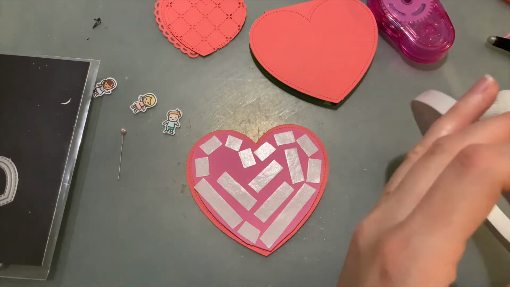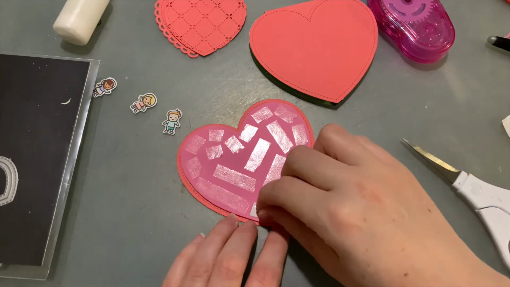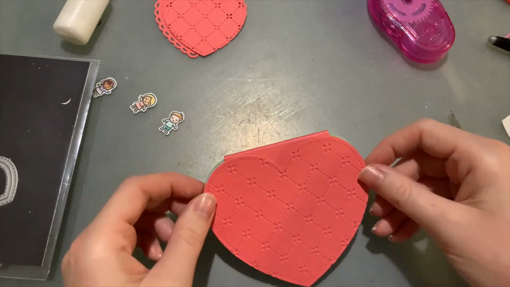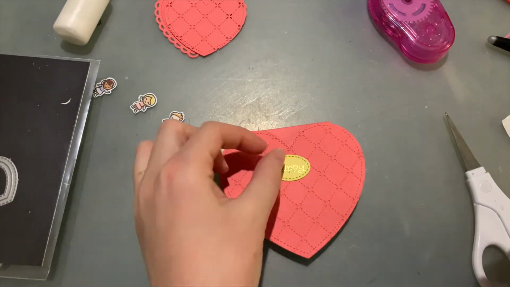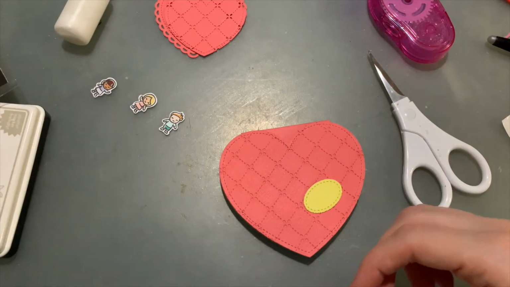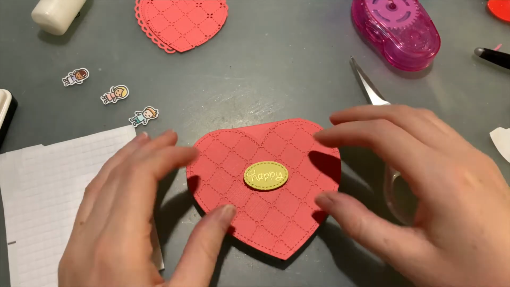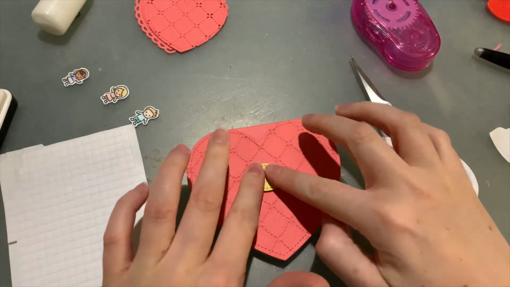So here I am adding some double-sided tape to that, and then all of this is going to stick down and be the first thing you see when you look at the card. While I was here, I used some double-sided foam squares, again, to stick down my little happy symbol that's going on the front. And there we go, it's looking more and more like a Polly Pocket.